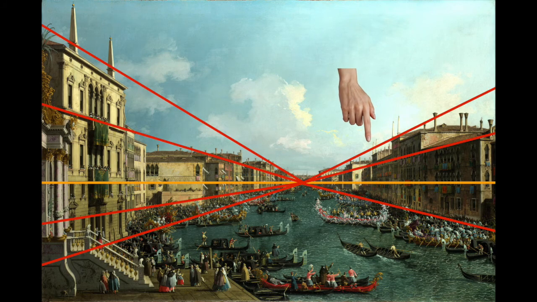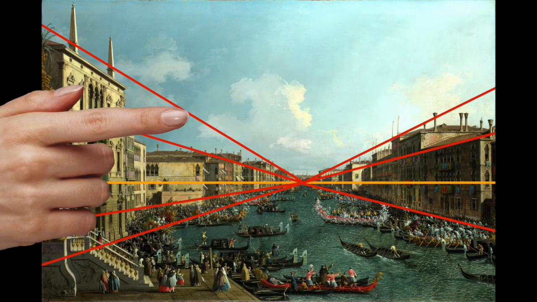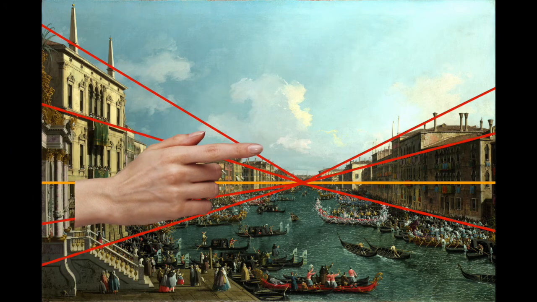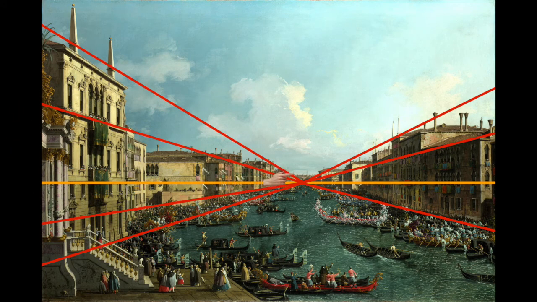Depth is alluded to by the use of these parallel lines which disappear off into a vanishing point. This vanishing point is usually on the horizon. And as things approach the horizon and vanishing point, they get smaller.